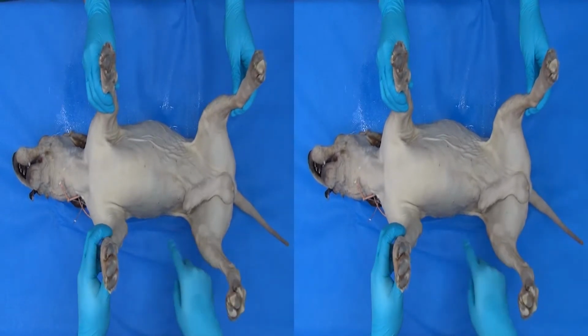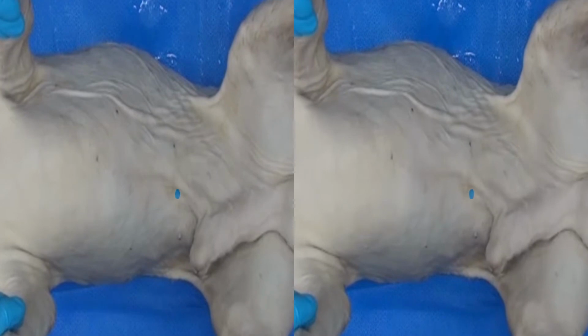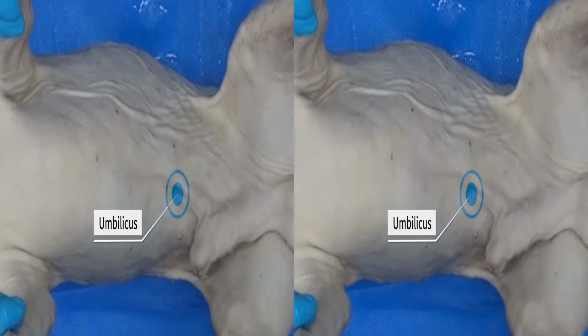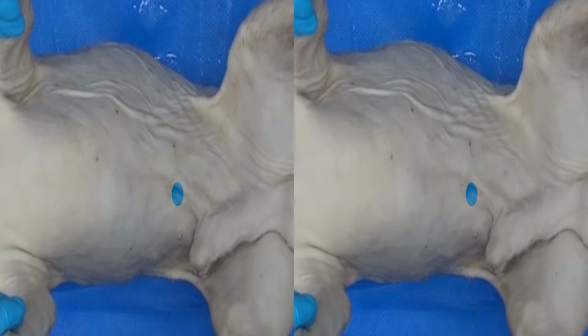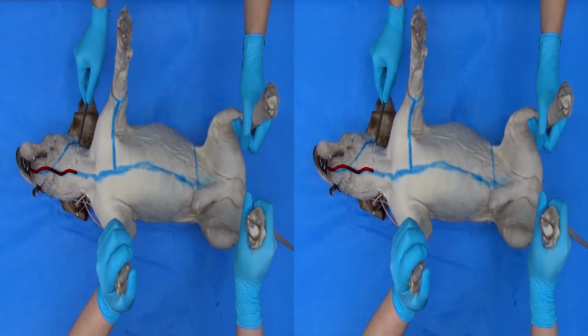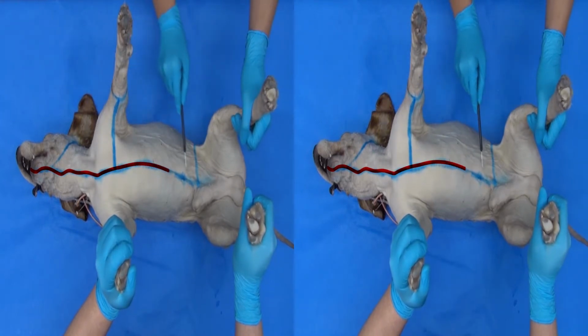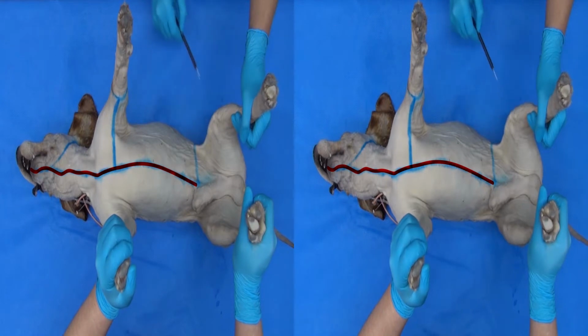Find the umbilicus along the mid-ventral line. The umbilicus serves as one of the landmarks in the incision line during celiotomy. Skin incision: the incision begins cranial to the neck, heading caudal along the mid-ventral line. According to the text, the incision should be made to the umbilicus.